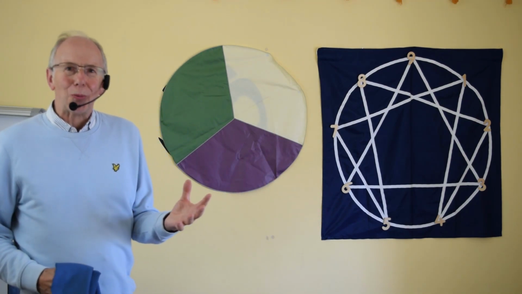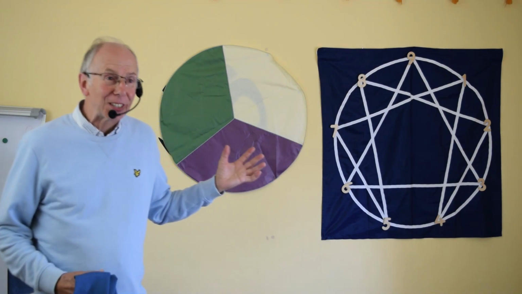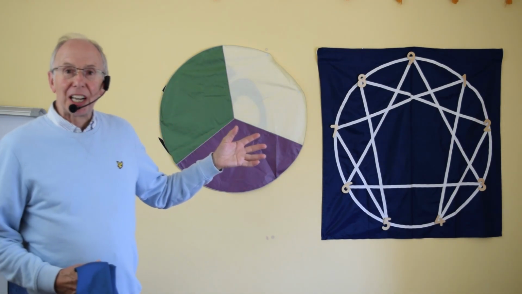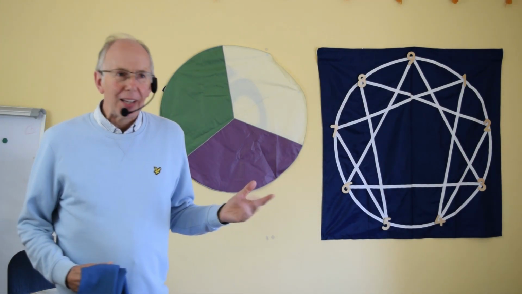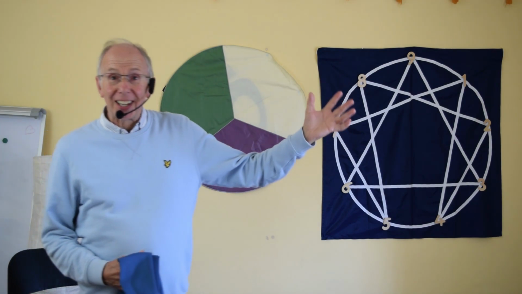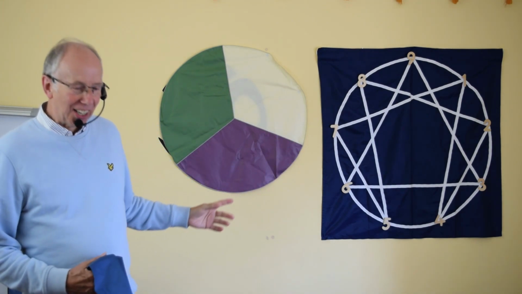So I'm just making you aware that you'll probably come across 2 different names for these: instincts, or some would say instinctual variants, others would say subtypes. Basically, we're talking of the same thing. And these add 3 different colours into the mix on each palette as we go round the Enneagram.